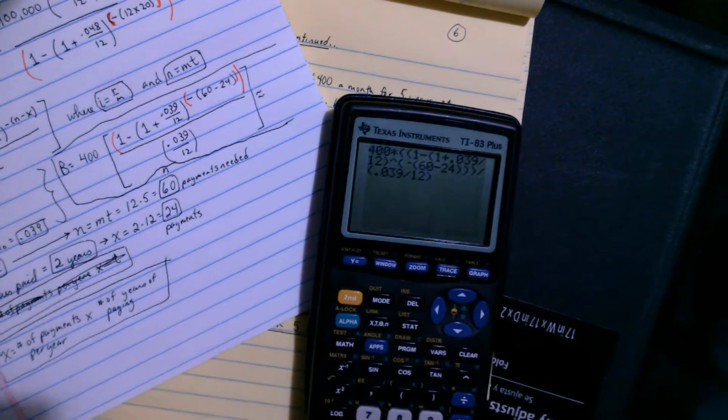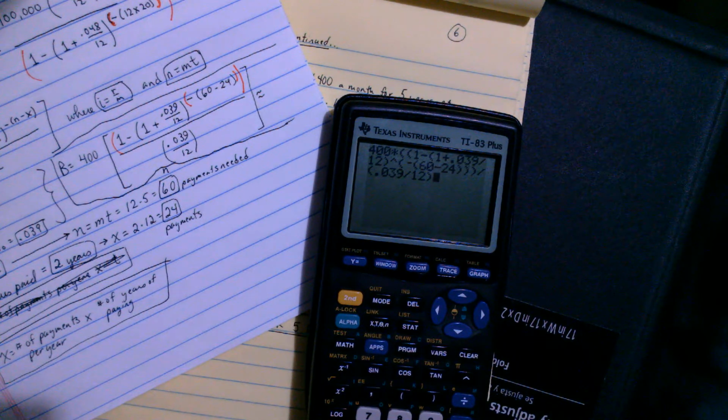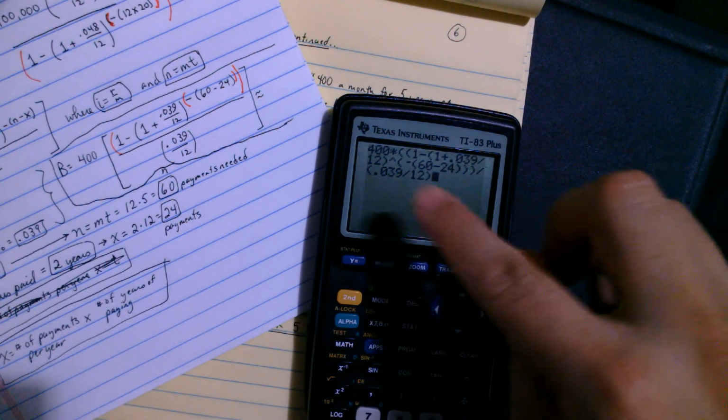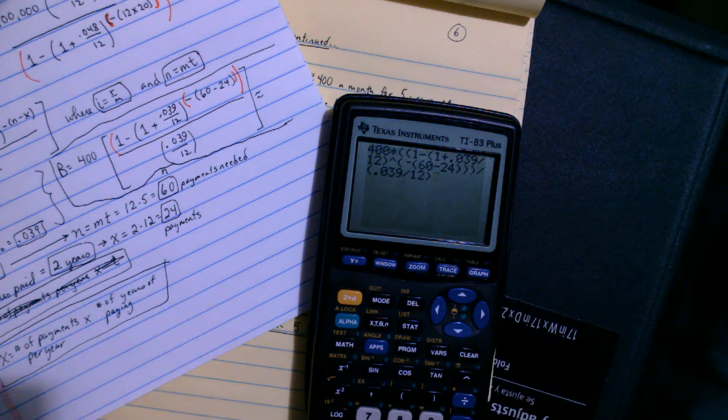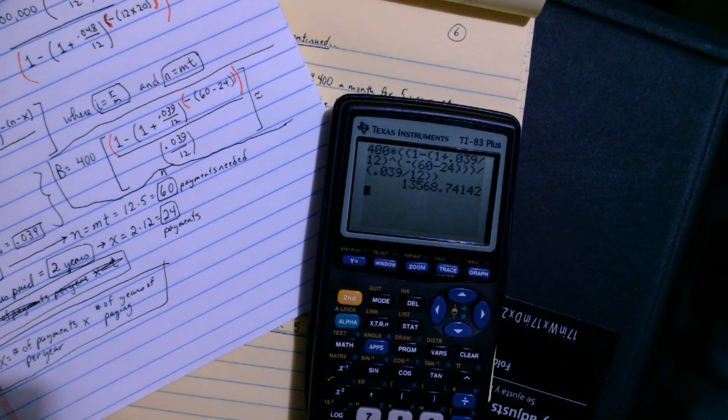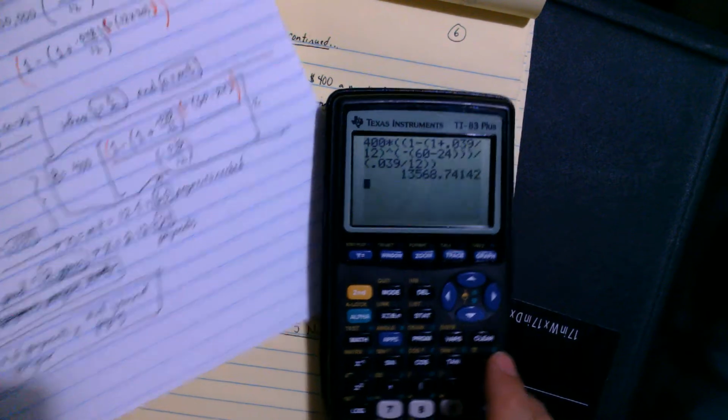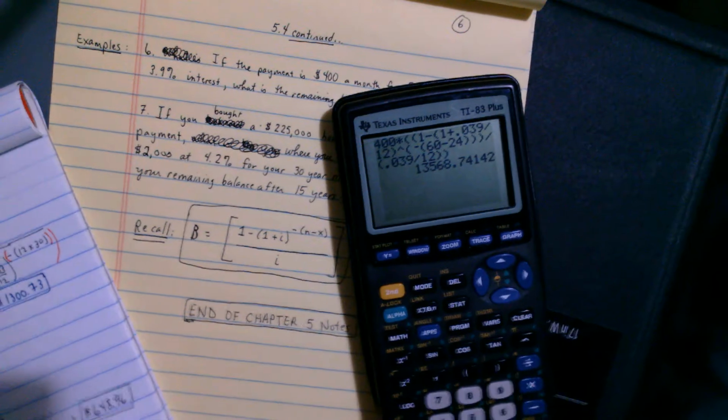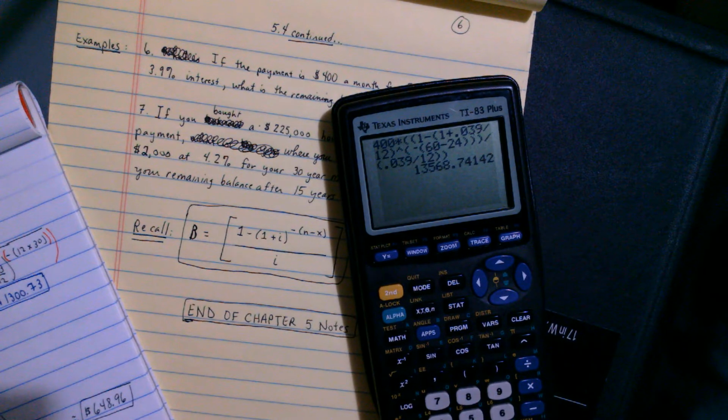Oh, wait a second. Oh, yeah, it's 3 parentheses and the last bracket. Sorry, second guessing myself here. $13,568.74.